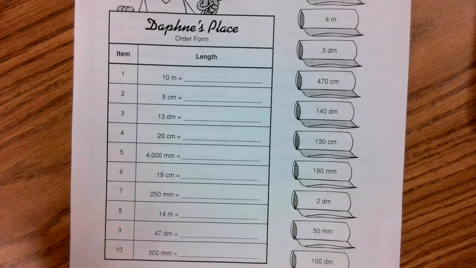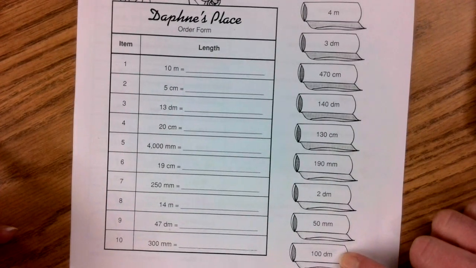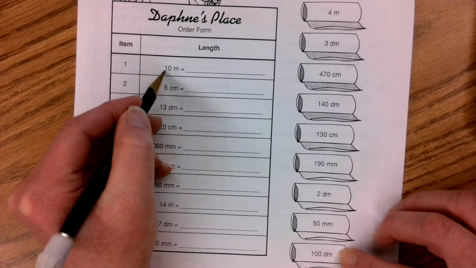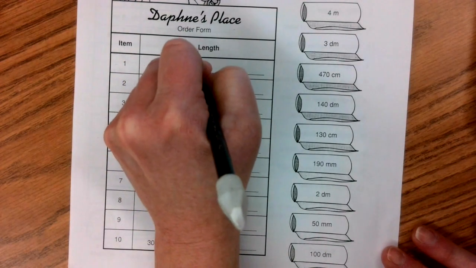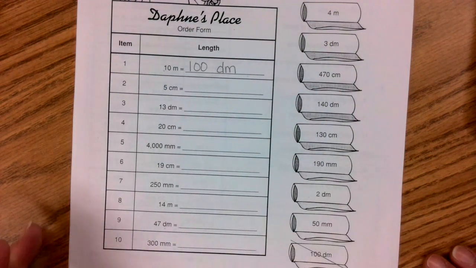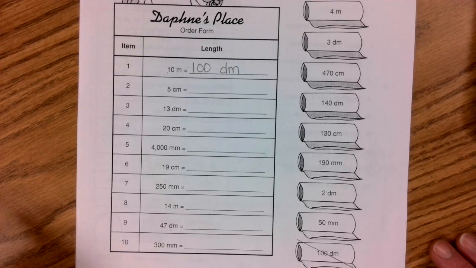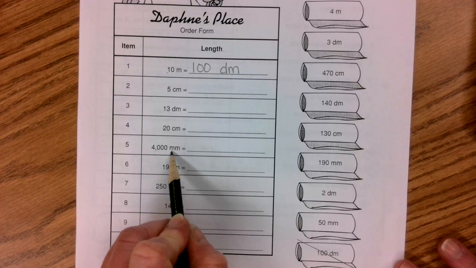All right, if we keep moving down at the bottom, I have 100 decimeters. Well, I know that there are 10 decimeters in a meter. So 10 meters would be the same as 100 decimeters. So right here, I'm going to write 100 decimeters and cross that out. Let's look at this 4,000 millimeters.